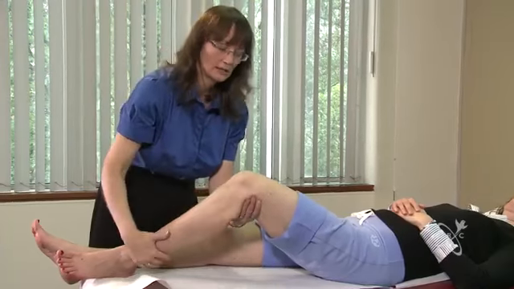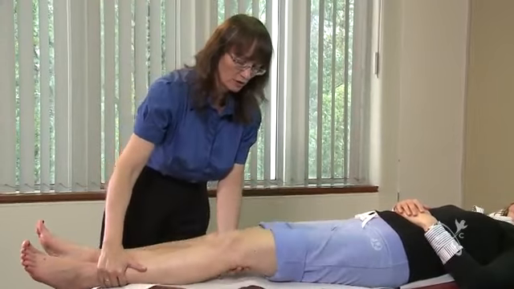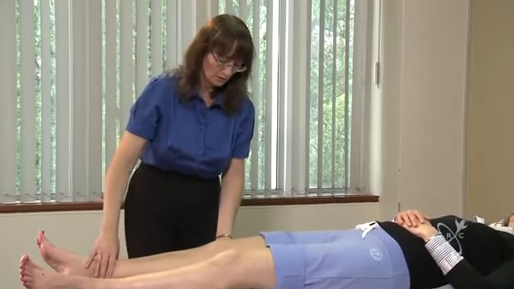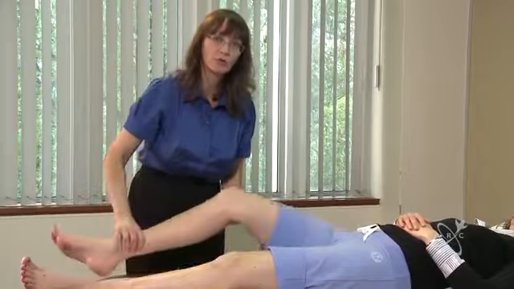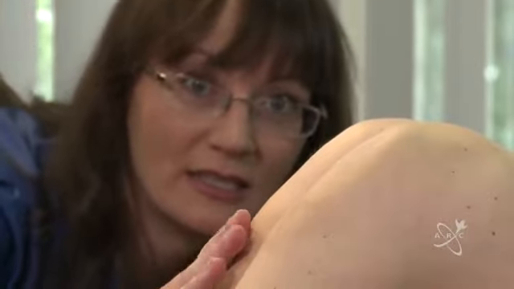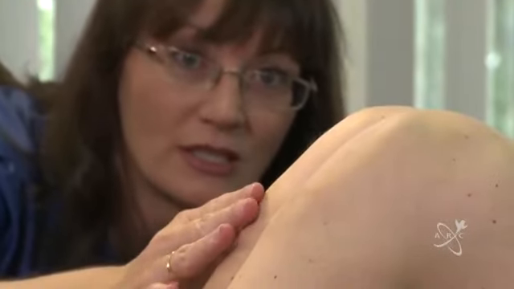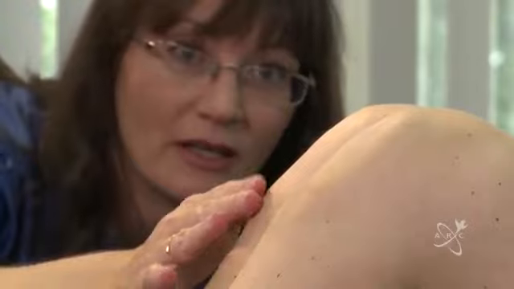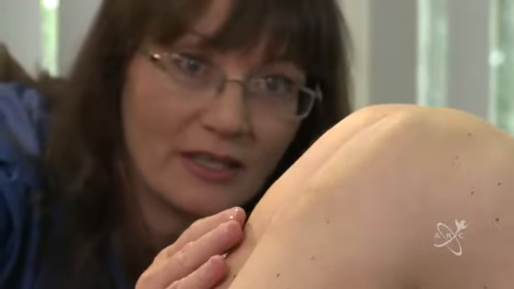The other way we can assess for posterior cruciate ligament integrity is to put both legs up to 90 degrees. So for the posterior sag test, we place the knees at 90 degrees and look for posterior sagging of the tibia in relation to the femur. And we can compare sides, and there's no posterior sag here.